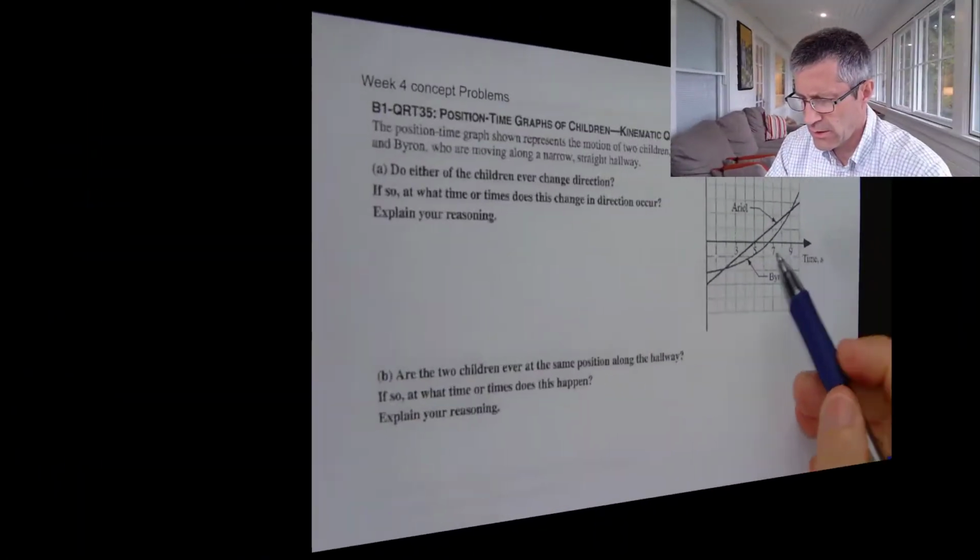Okay, let me go over the problems that were posted. So the conceptual problems, mostly interpreting graphs. So be careful about the graph that you're thinking about. So let me walk through these.